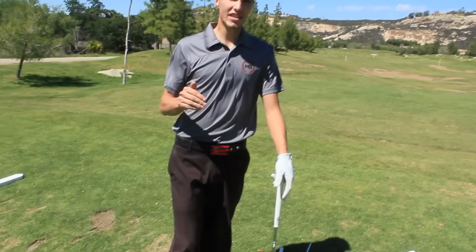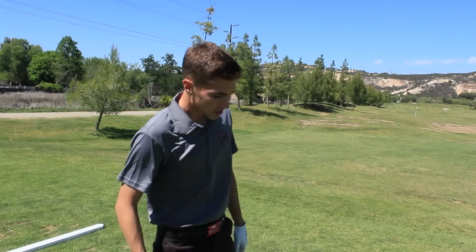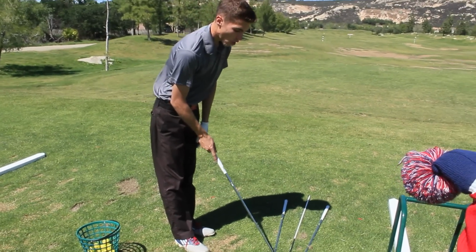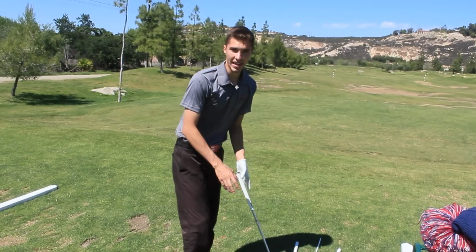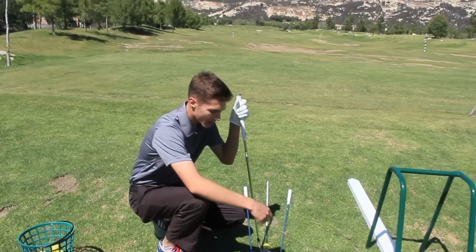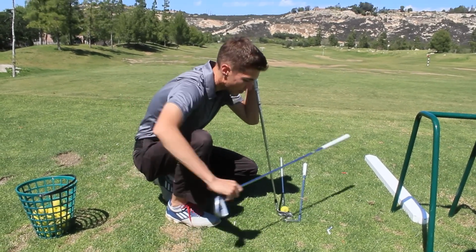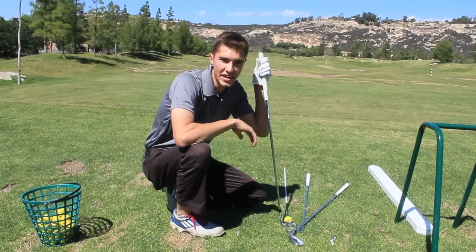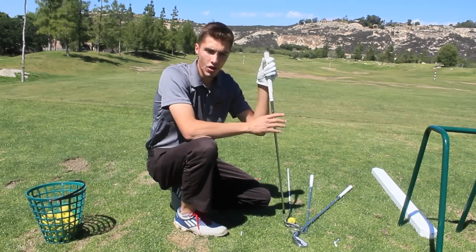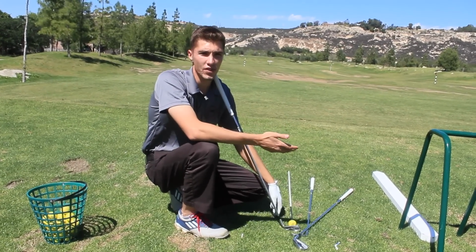Now, if we want to get the ball to curve, a lot of us would love to hit that draw shot. To hit a draw, we'd have to have our face open to the target line. That's going to get the ball to start out to the right, and to get it to draw back to the left, we would need our path more right of where the face is pointing, okay? So the target line really is irrelevant.